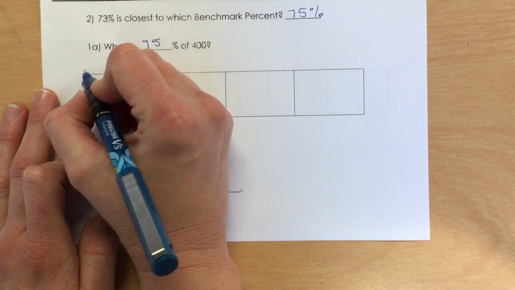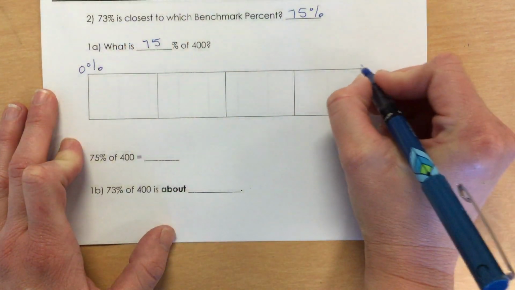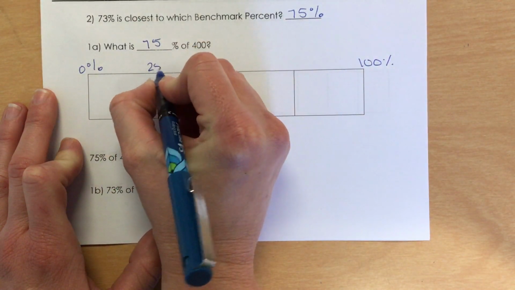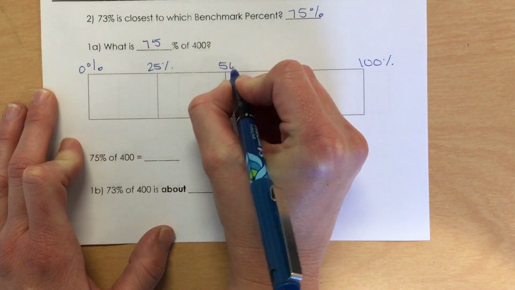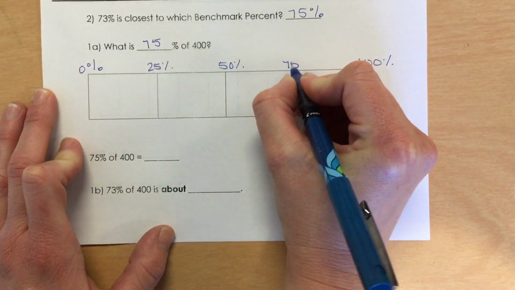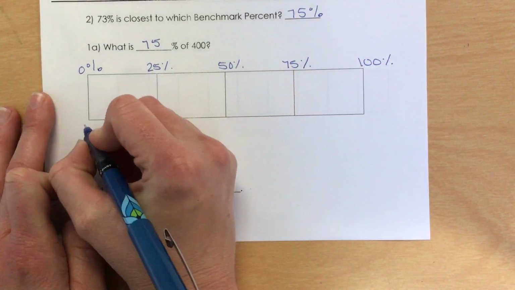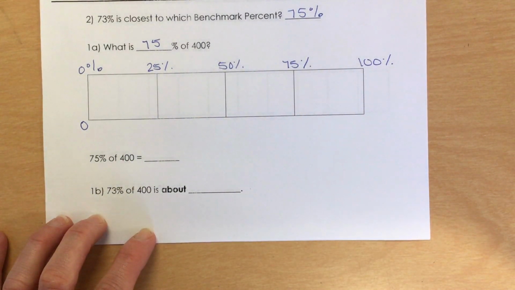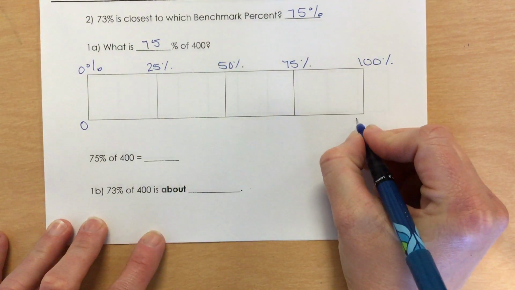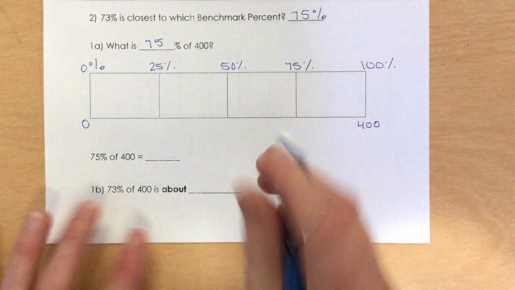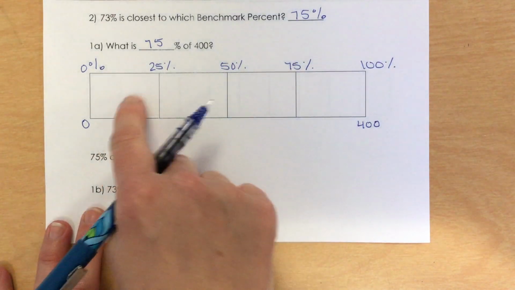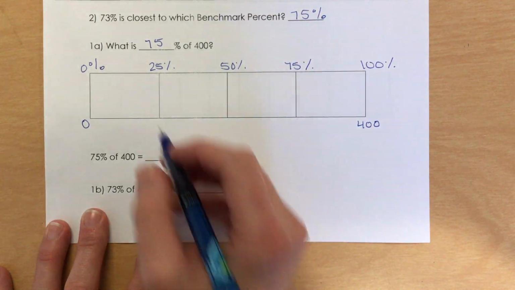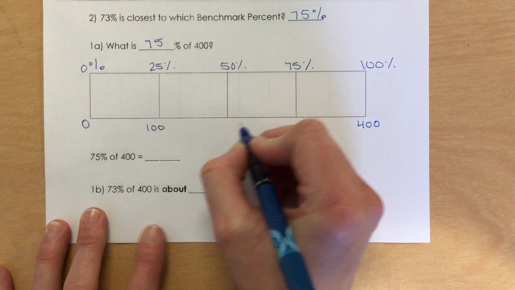Okay, we need to label our percentages on top. We split 100 into fourths again. Okay, and then on the bottom, we're representing the number. We're going to 400. Okay, we need to find what each fourth is going to represent. Well, we know that 400 divided by 4 is going to be 100. That one's pretty easy.